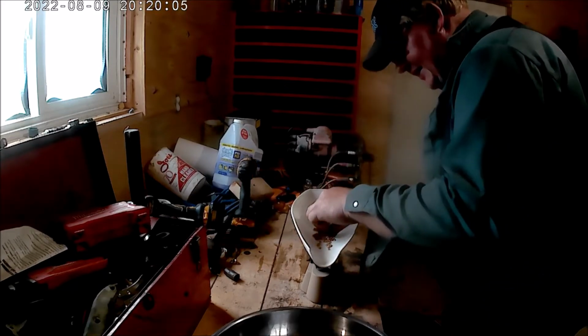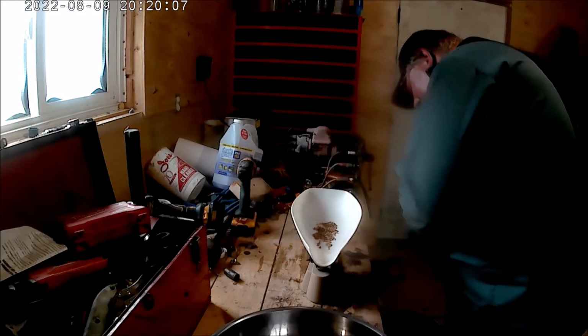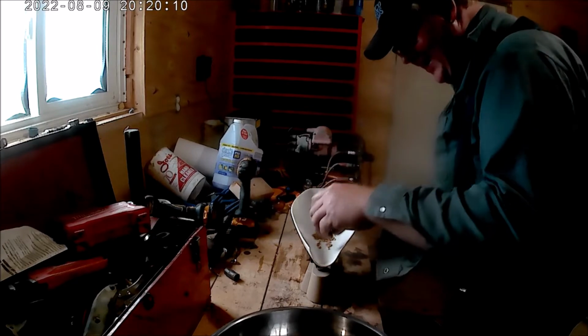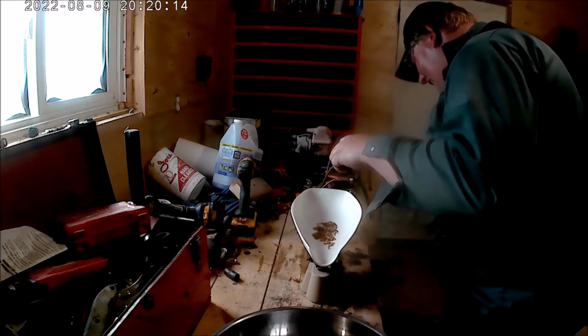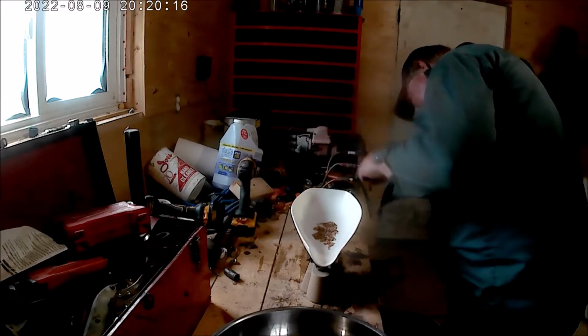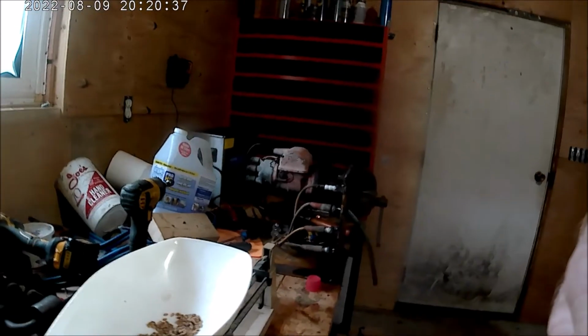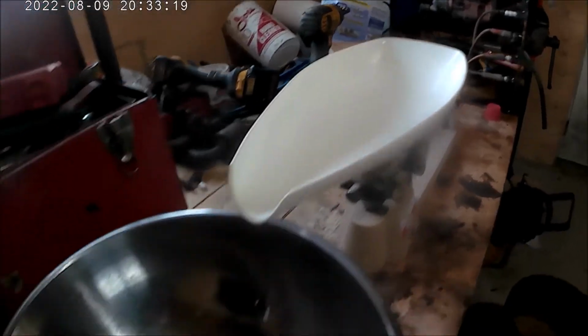Well, I get as close to accurate as I can. Not all wheat kernels are the same size and weight, so this is just an estimate. That's almost bang on. Okay, it was 281 seeds in that 10 grams.